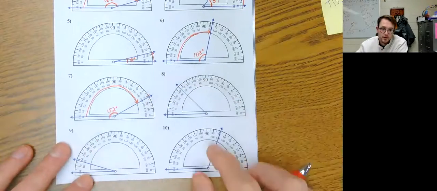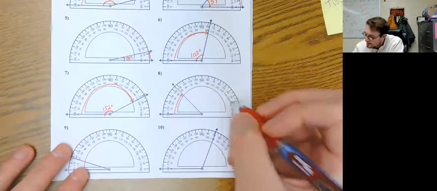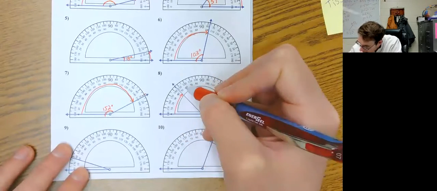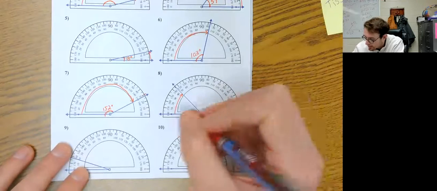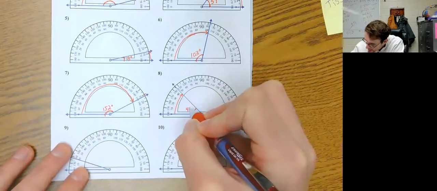All right, and then this one on the inside. So 0, 10, 20, 30, 40. This would be 45. It's a little bit past 45, so I would say 46. Let's say this would be 46 degrees.